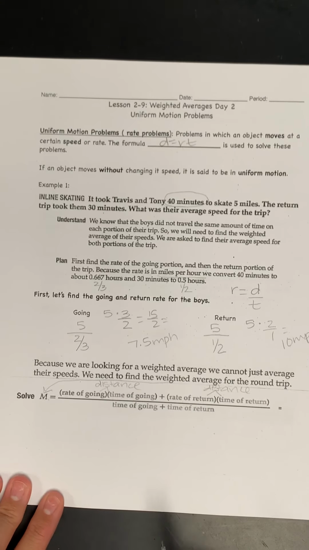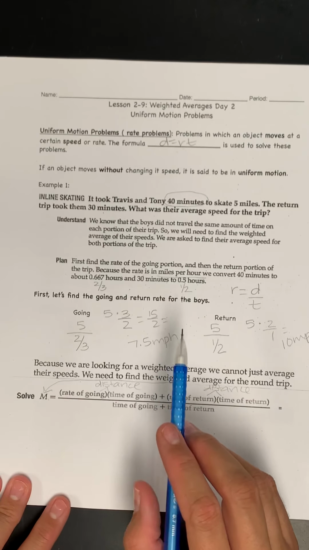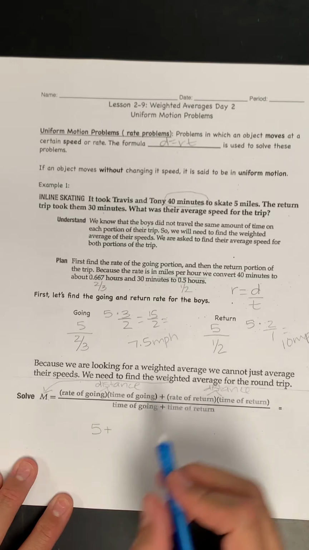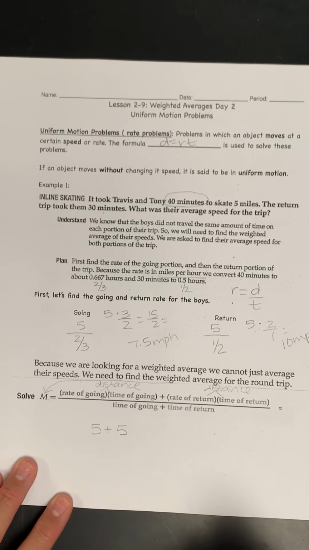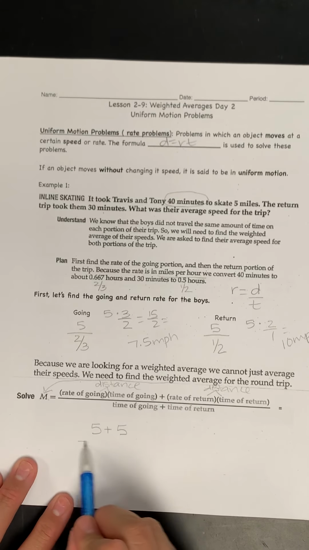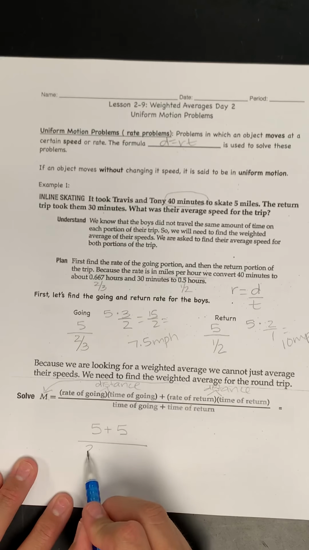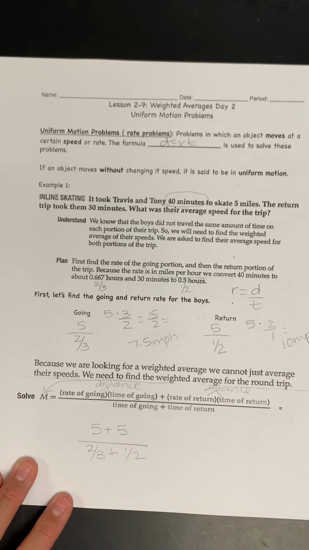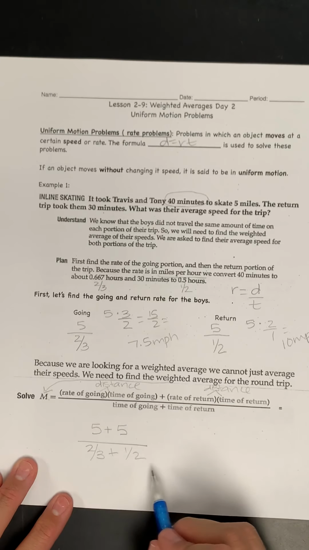So for this one, the distance going is 5. The distance return is 5 because it's a round trip, they're going back. The time of going, remember, is 2/3, and the time of the return is 1/2. So now we're dealing with fractions on the bottom.